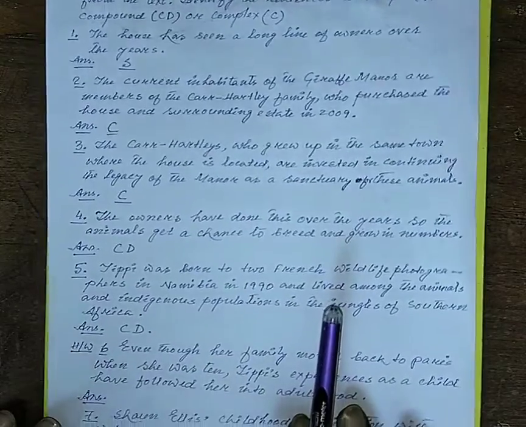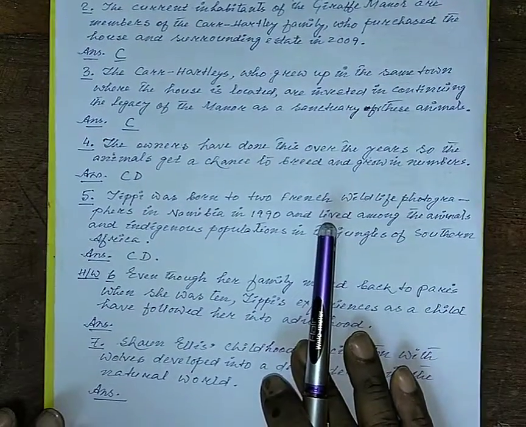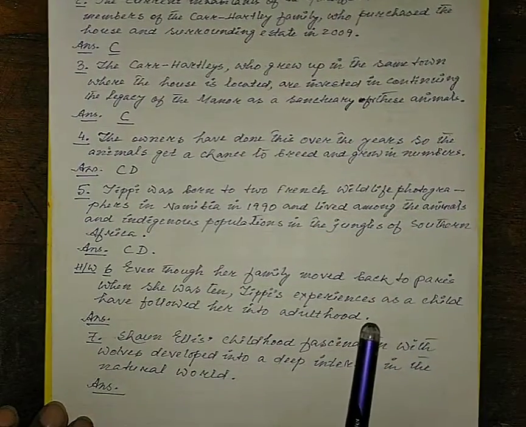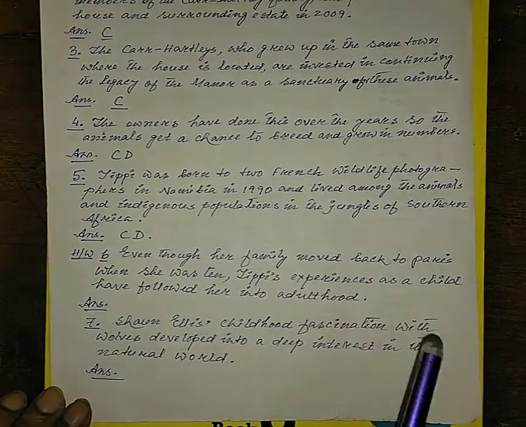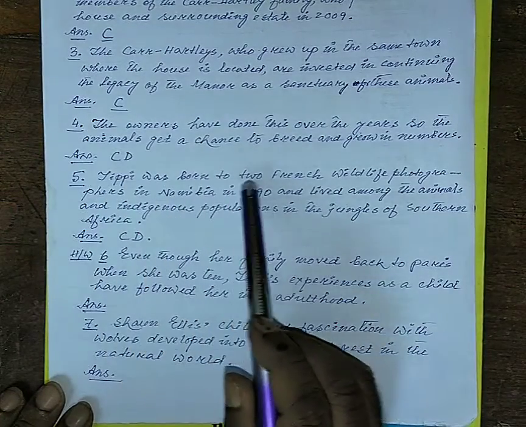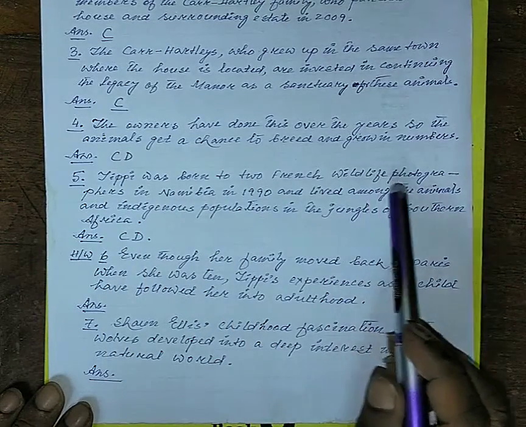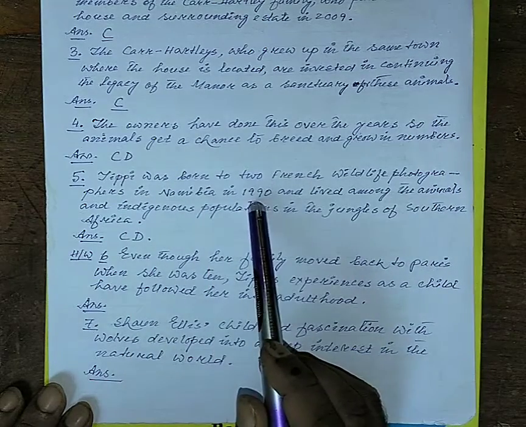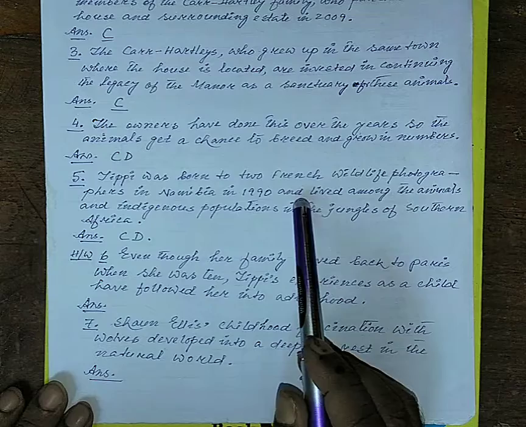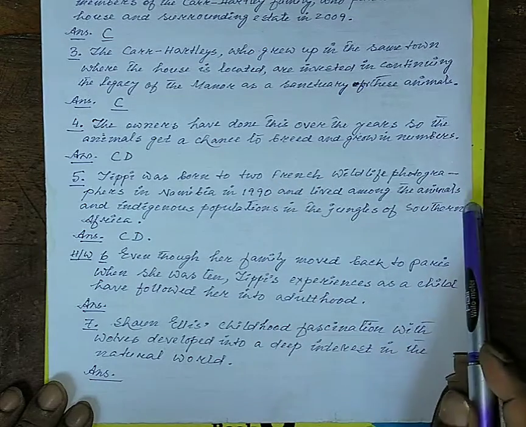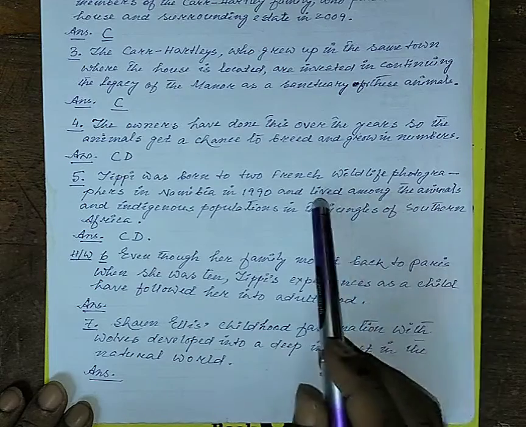Number 5. I am reading here. TP was born to two French wildlife photographers in Namibia in 1990, and lived among the animals. This is another independent clause.